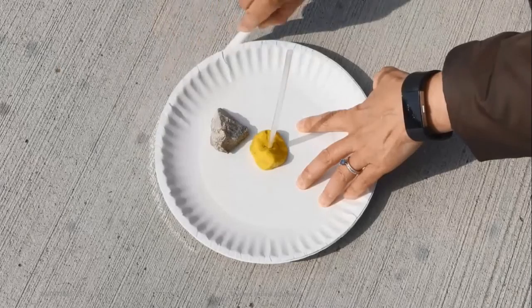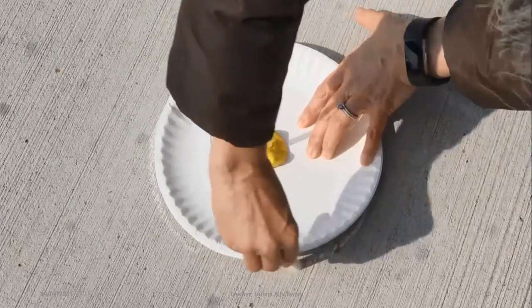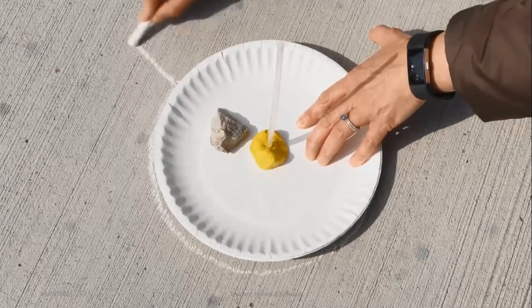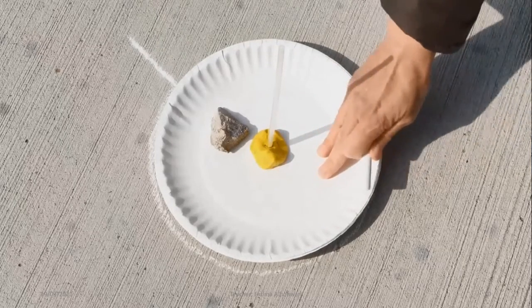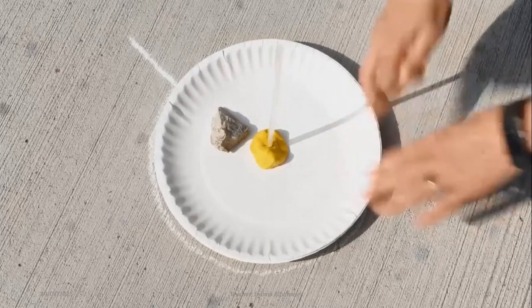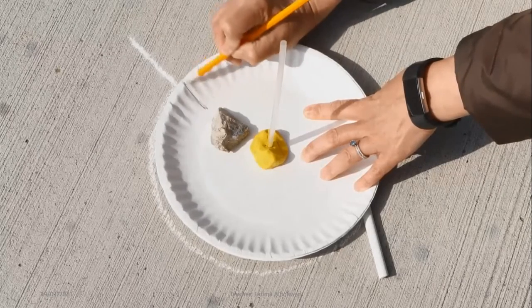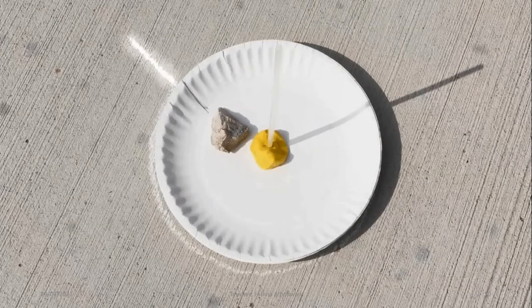Each time you make an observation, you should make sure your sundial is in the same location and the straw is facing the same direction. You will need to stay in the same location each time as well. To do this, make a line about an inch long extending from the edge of your plate with a pencil. Then, using chalk, trace an outline of your plate on the ground.